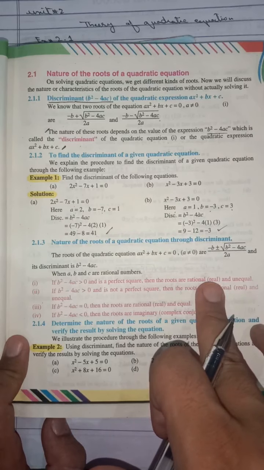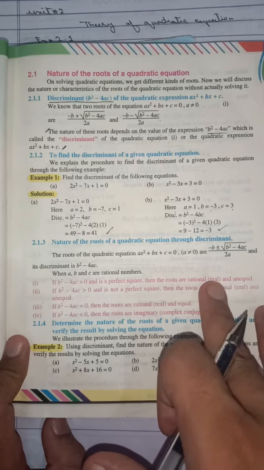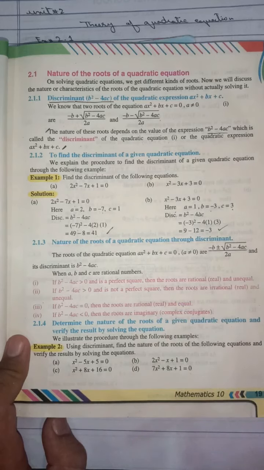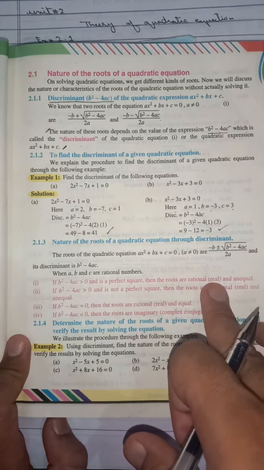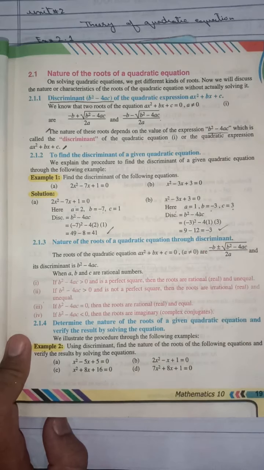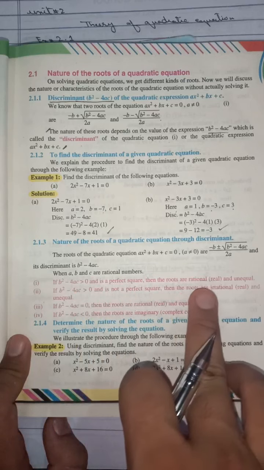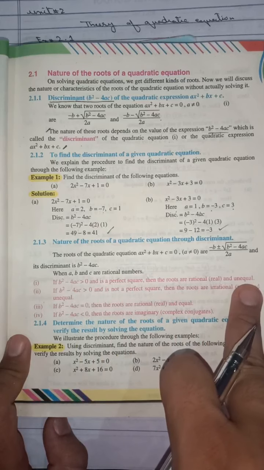No imaginary number, no complex number, they will be rational and real. And you know all rational numbers are real numbers. 5, 7, 8 all have denominator 1. Real and unequal, they might be different. They will not be the same: 5, 7, 3, 8, 5 by 8, 9 by 7. If the discriminant is greater than 0 and a perfect square, roots will be real and unequal.